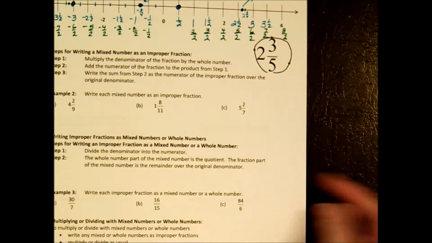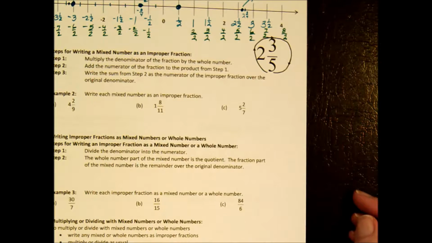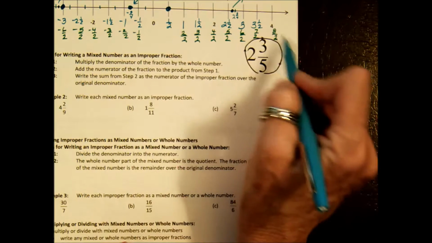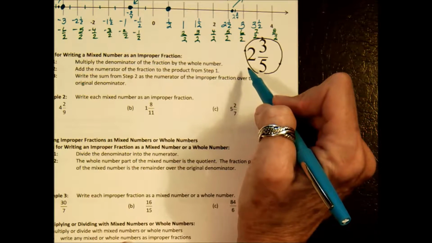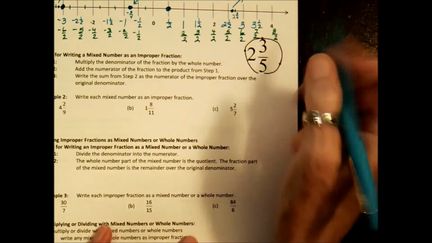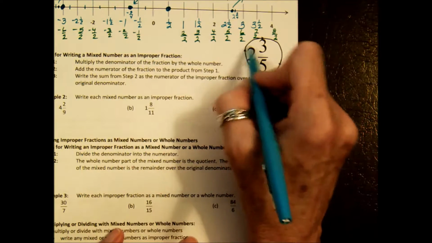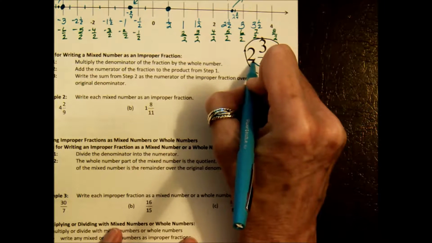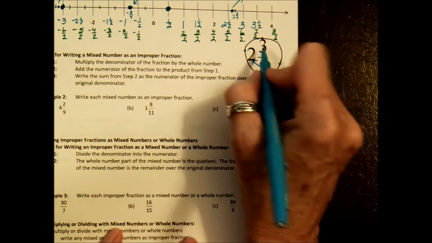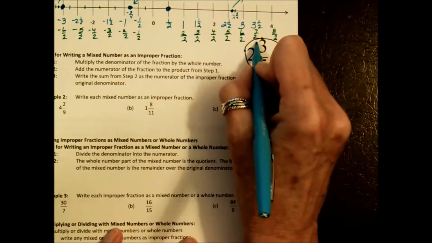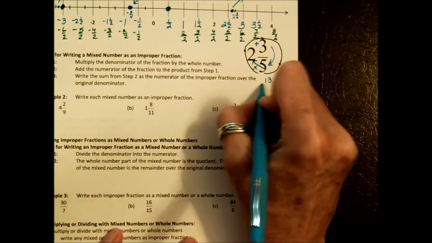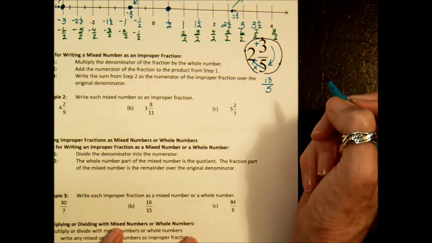All right, let's look at changing a mixed number to an improper fraction. And you will see this big 2 3/5 I've got on this side. It shows sort of a circle thing that you do. When you have a mixed number, meaning a whole number part and a fraction part, you start with the denominator and you say 5 times 2 is 10. So this is a times, plus 3 is 13 over 5. So it would be 13 over 5.